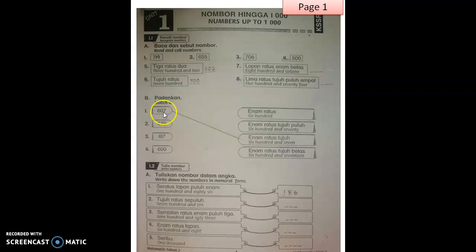B. Match it. 607. Match to the correct word. 607. Now, match the question number 2, 3, and 4.